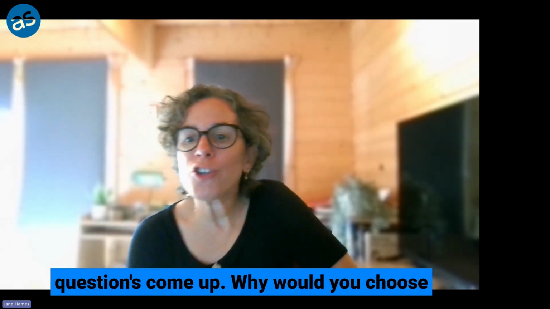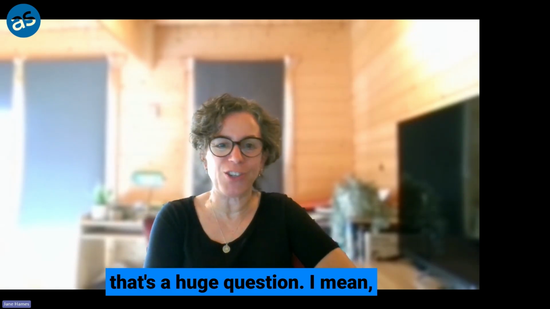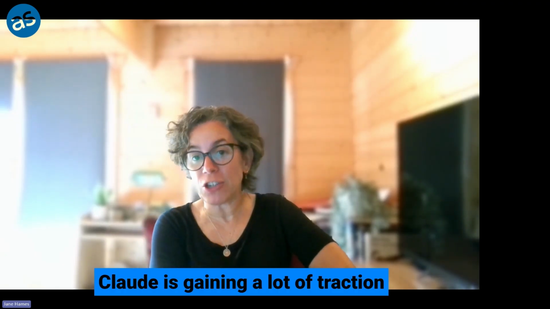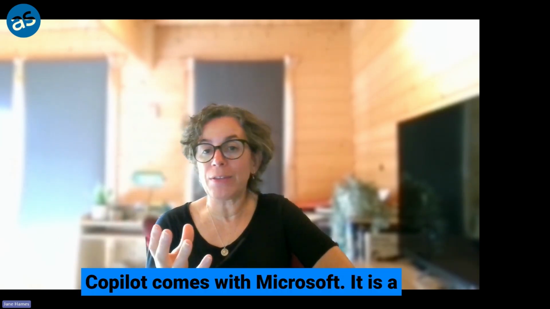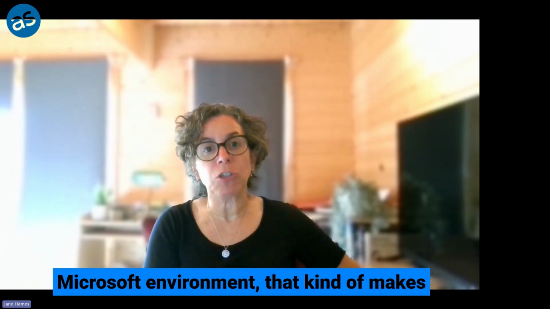Oh, one more question's come up. Why would you choose Copilot over Claude or ChatGPT? Well, that's a huge question. I mean, there's pros and cons of each. Claude is gaining a lot of traction currently, but Copilot comes with Microsoft. It is a Microsoft tool, so when you're using the Microsoft environment, that kind of makes sense.